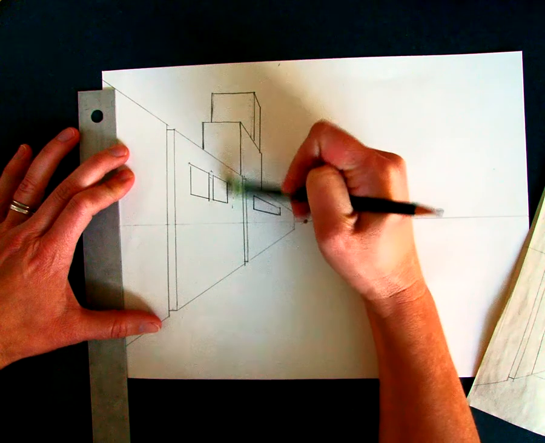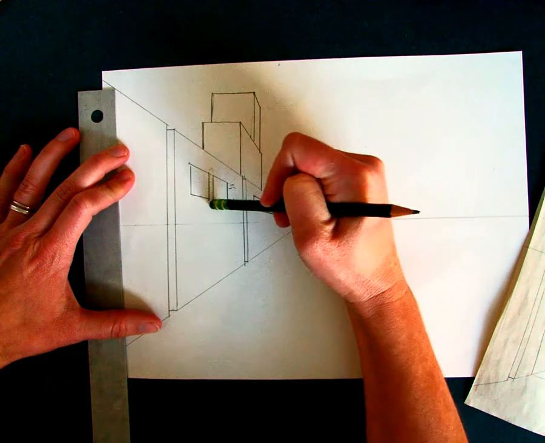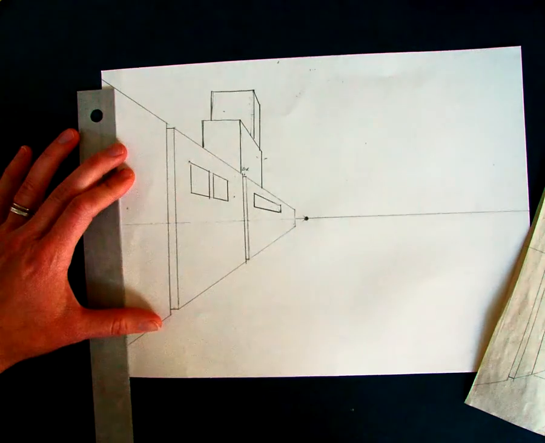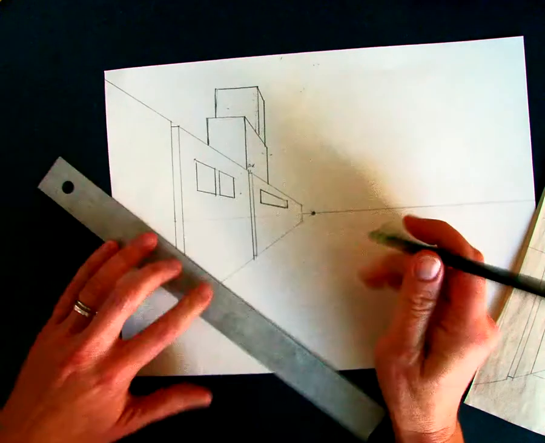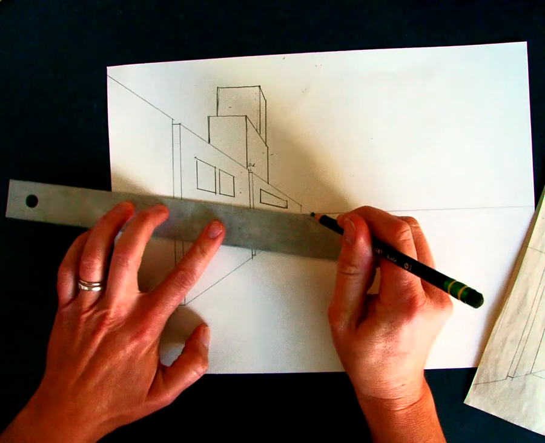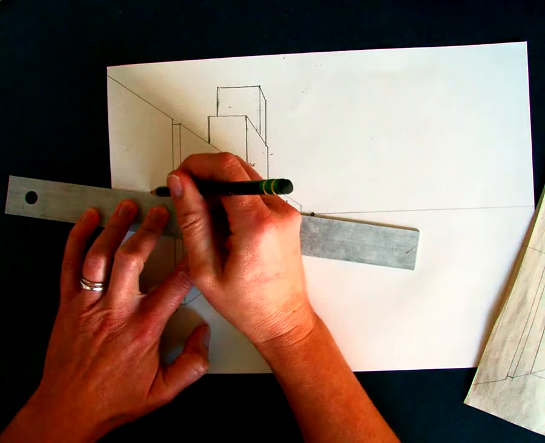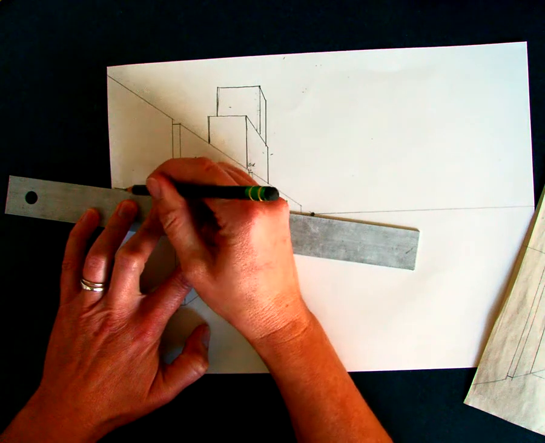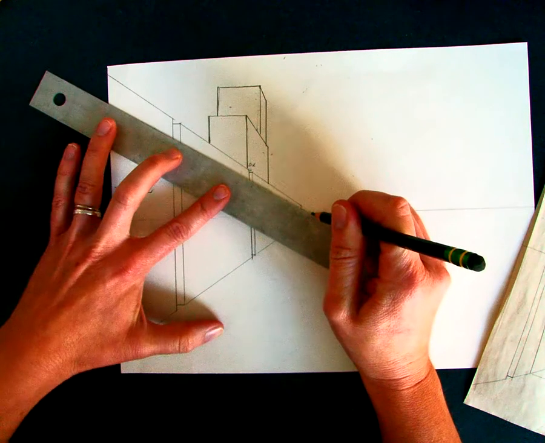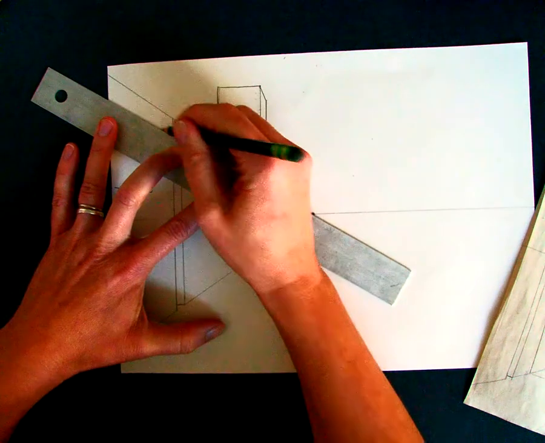So for this one, maybe I'll make this 2 windows instead of 1. And this one I won't have it fall in line, I'll just make it 1 big window, a big picture window, maybe.